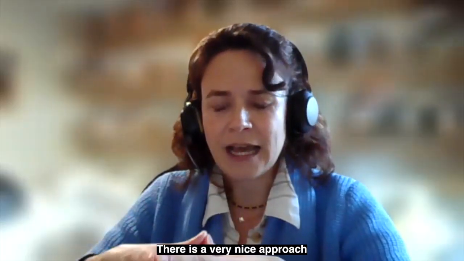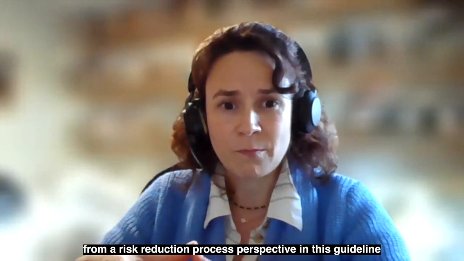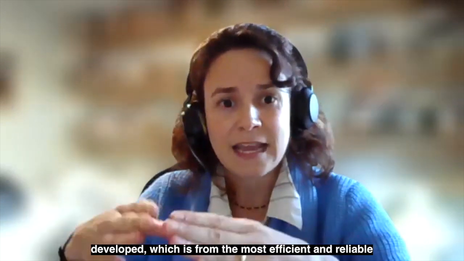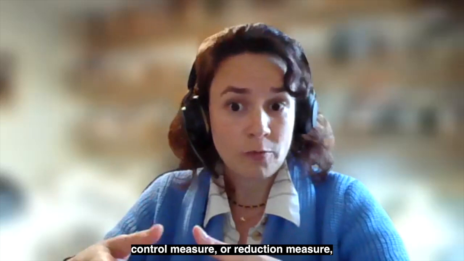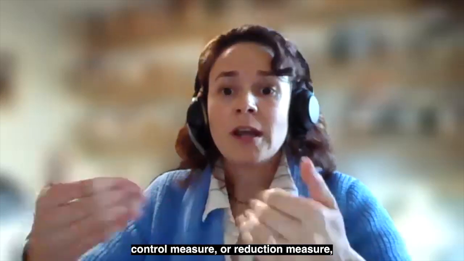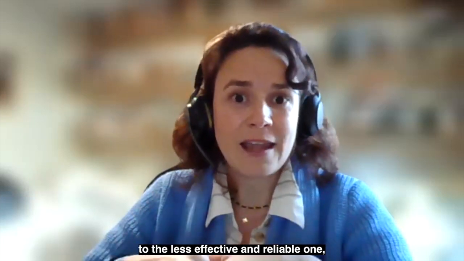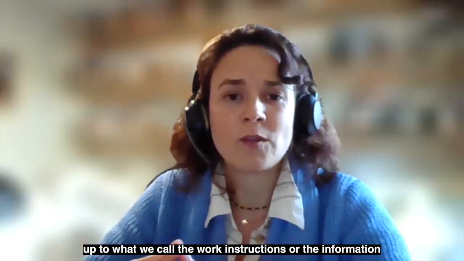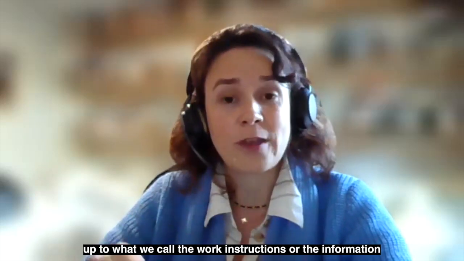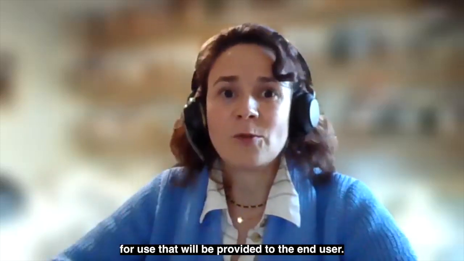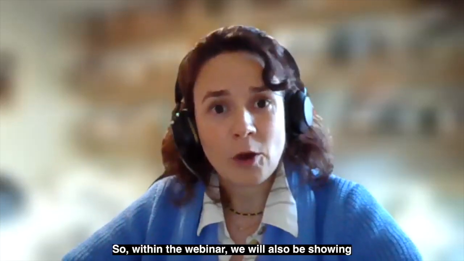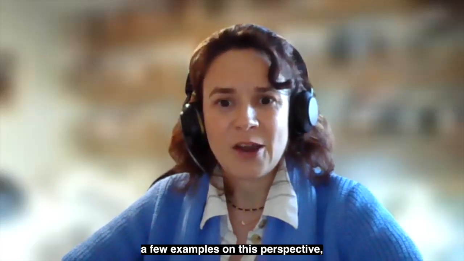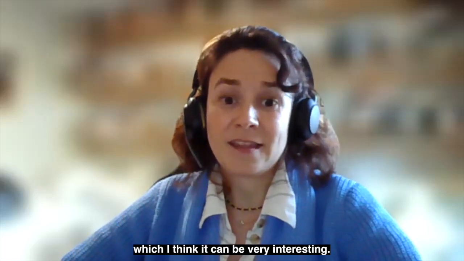There is a very nice approach from a risk reduction process perspective in this guideline, which is from the most efficient and reliable control measure or reduction measure to the less effective and reliable one, up to what we call the work instructions or the information for use that will be provided to the end user. This is from the equipment perspective. So within the webinar, we will also be showing a few examples on this perspective, which I think can be very interesting.